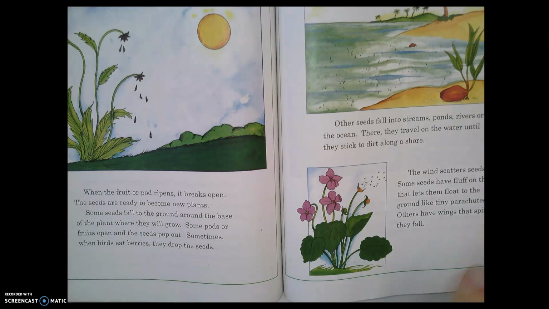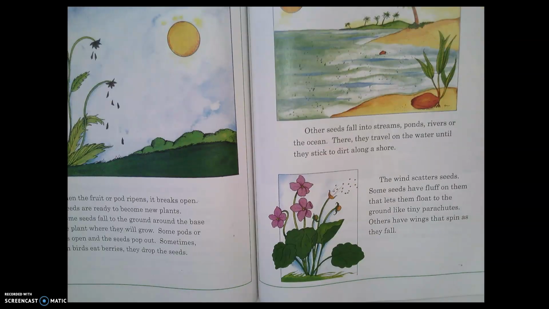plant. I'm not going to write anything down yet about how seeds get dispersed because we're going to keep learning about that. We already learned sometimes they fall by themselves. Sometimes the fruit opens and the seed pops out. Sometimes birds drop the seeds when they eat them.